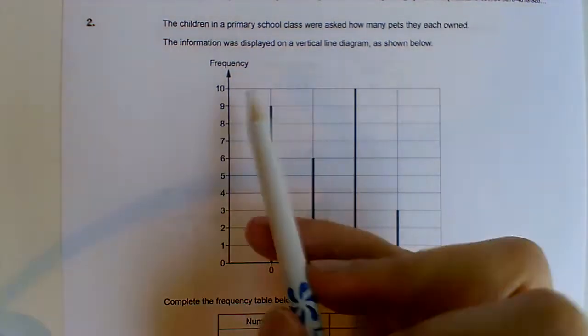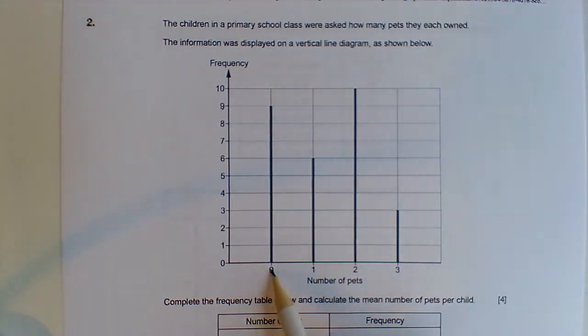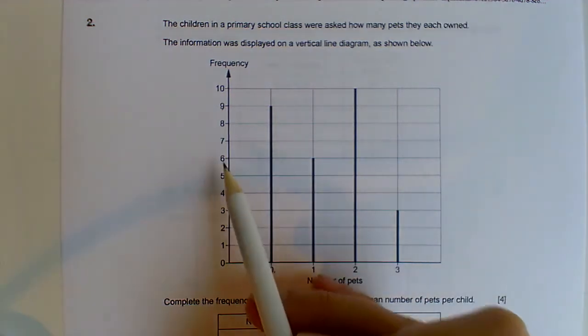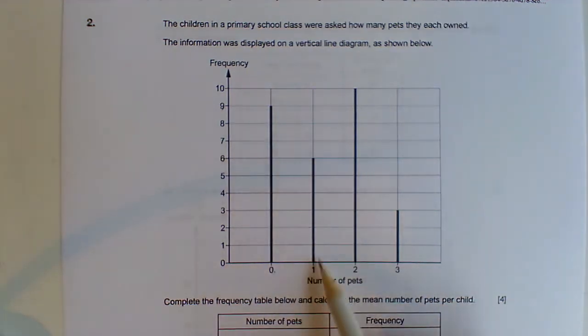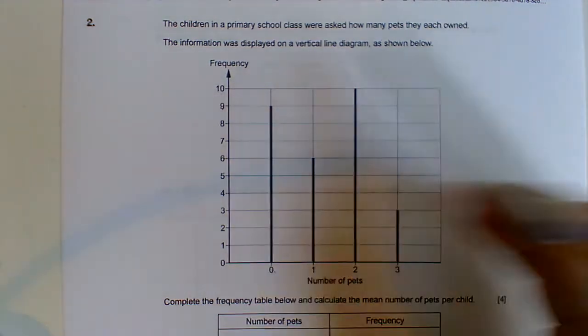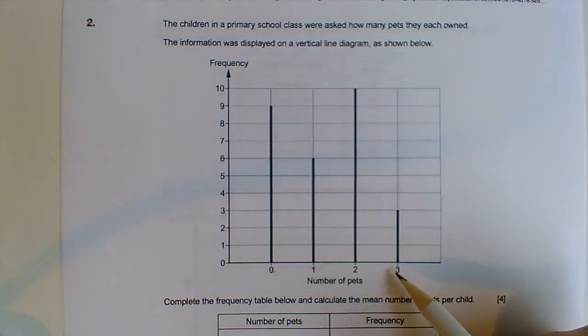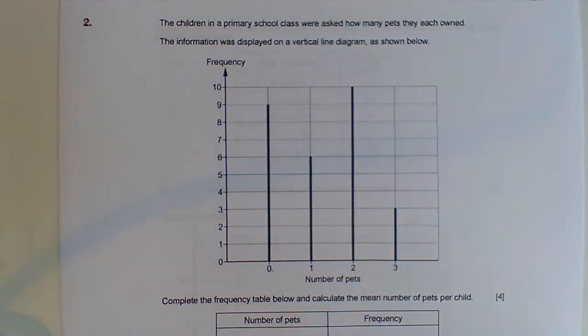Well, it tells us that 9 of these kids had no pets, okay? So 9 people had no pets. 6 people had 1 pet. 10 people had 2 pets, and 3 people had 3 pets. Okay, so that is what that graph is showing you.